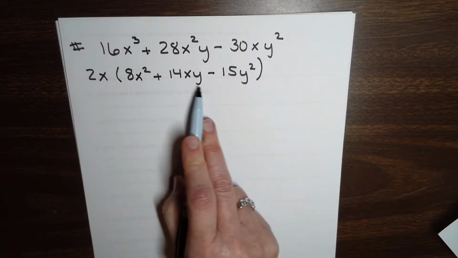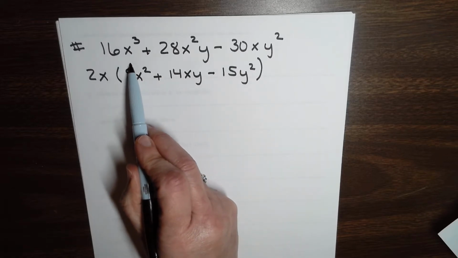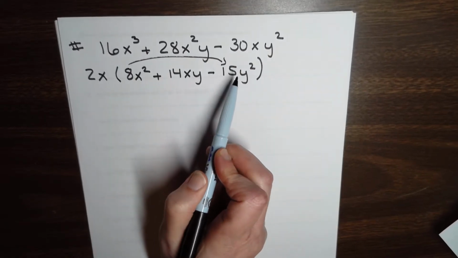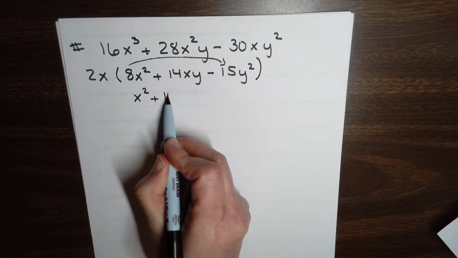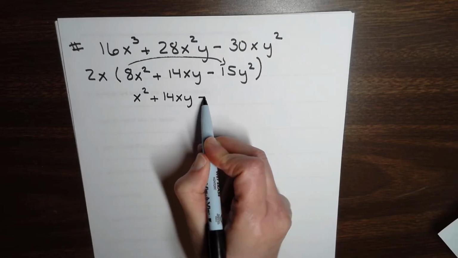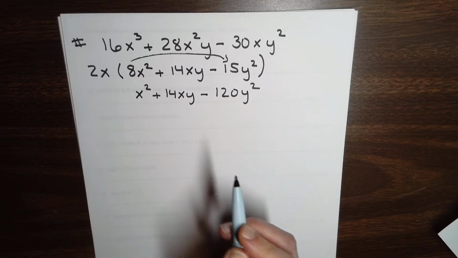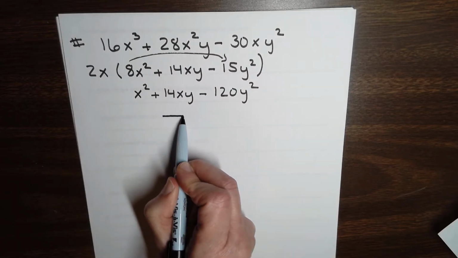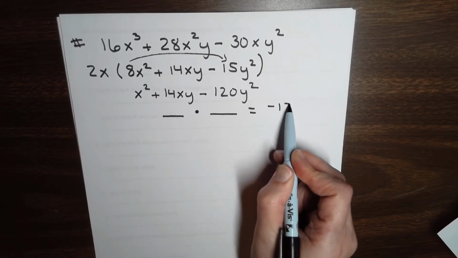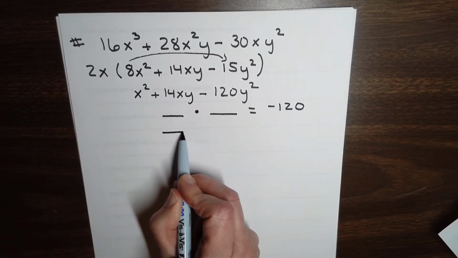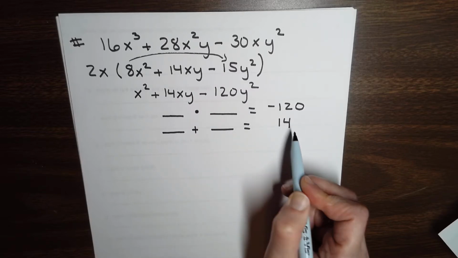So now let's take a look at this trinomial and use the Kim trick to find the factors. So I would take the leading coefficient, multiply it by the last term, so that would give me x squared plus 14xy minus 120y squared. So after I do that, my next step is to find the combinations of something times something gives me negative 120, and the same two numbers, when I add together, I get positive 14.